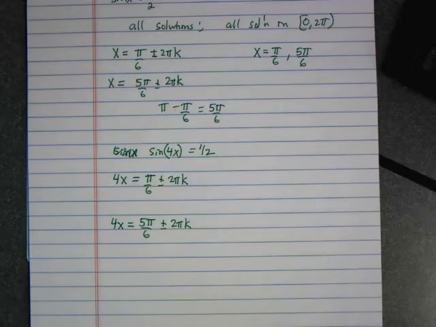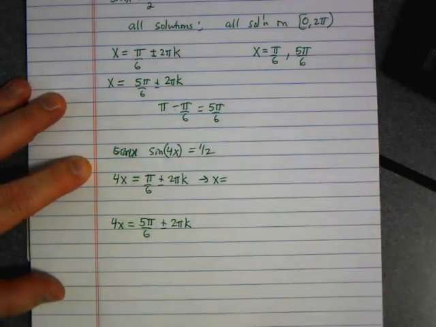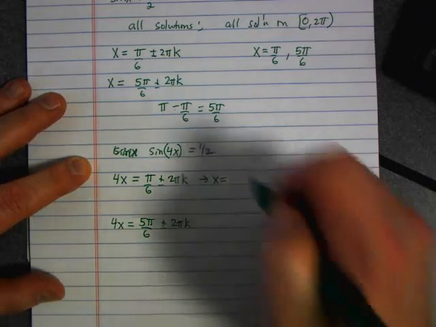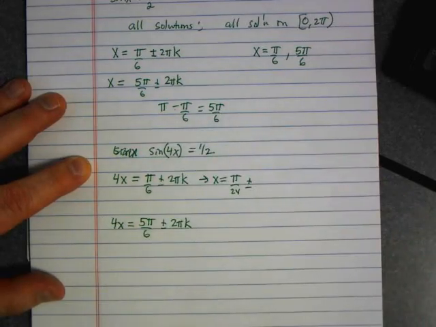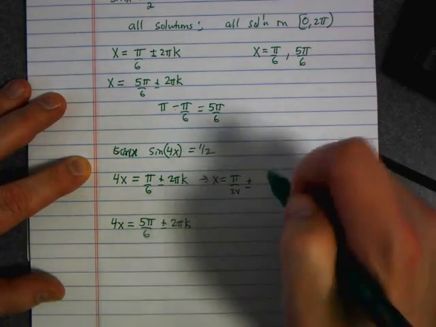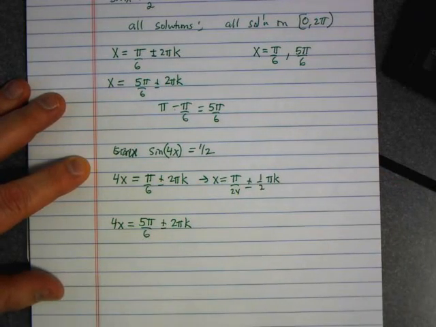Divide by 4. So this first one becomes x equals, what's pi over 6 divided by 4? Pi over 24, plus or minus 1/2 pi k. 2 divided by 4 is a half.